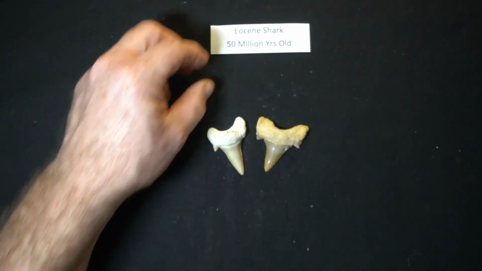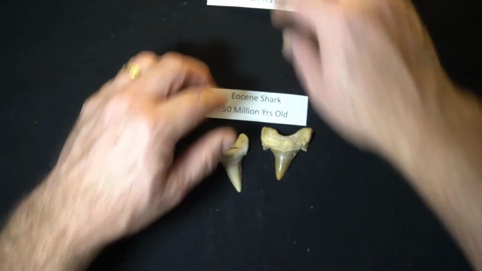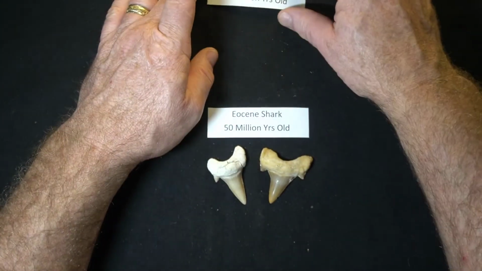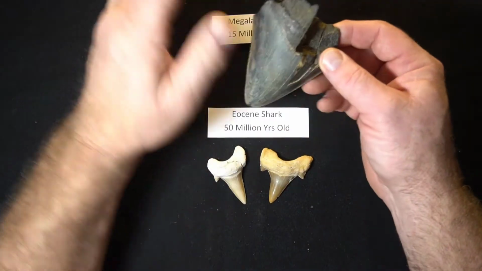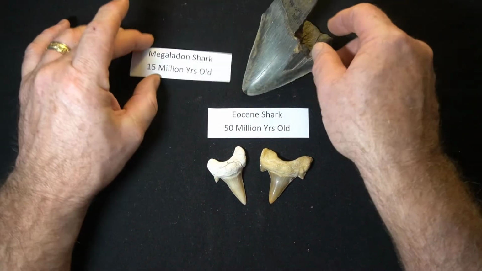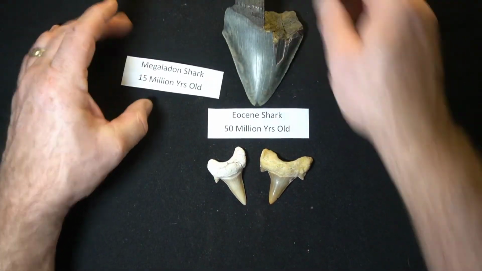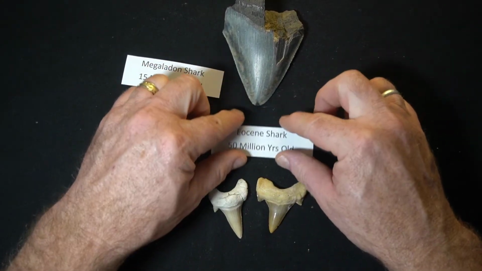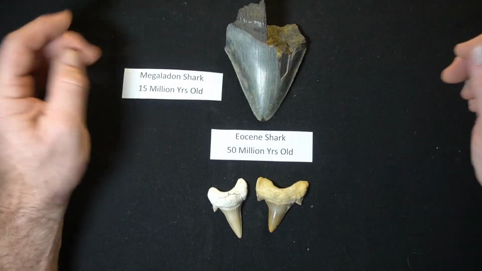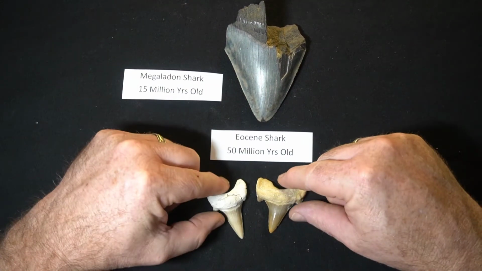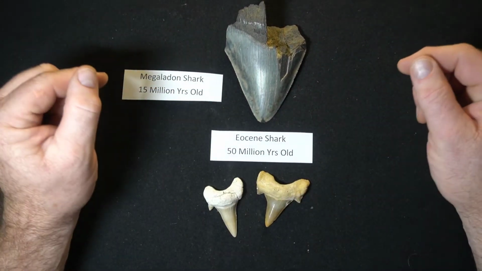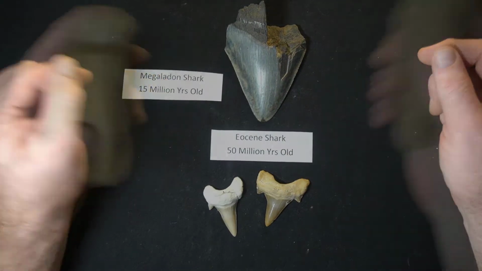However, at some point about 20 million years or so, sharks got very big. A megalodon shark tooth. And these are monsters of the deep that lasted for about 10, 15 million years or so. And then the shark returned back to the size that we see it today.